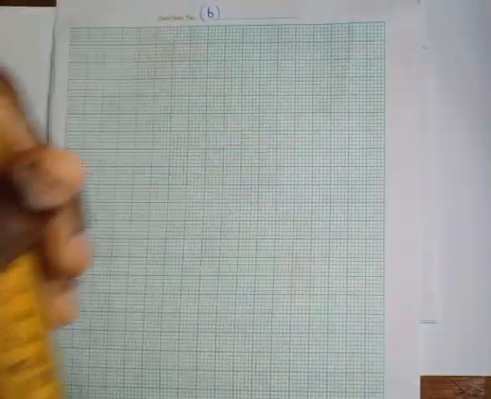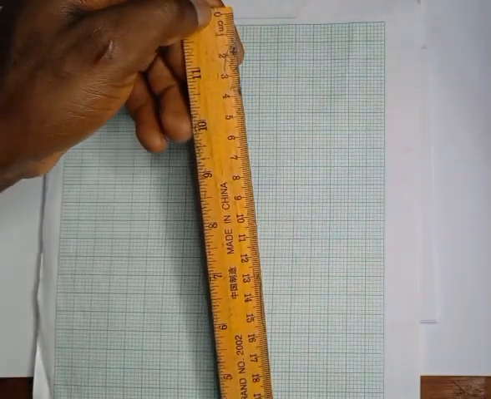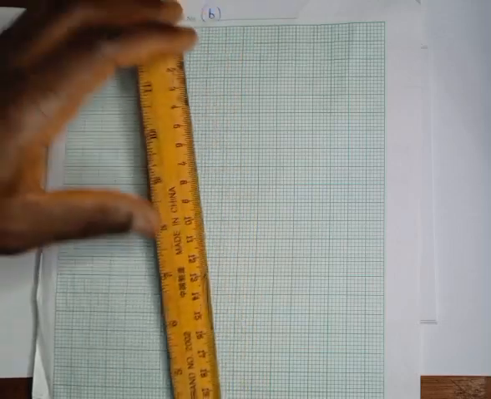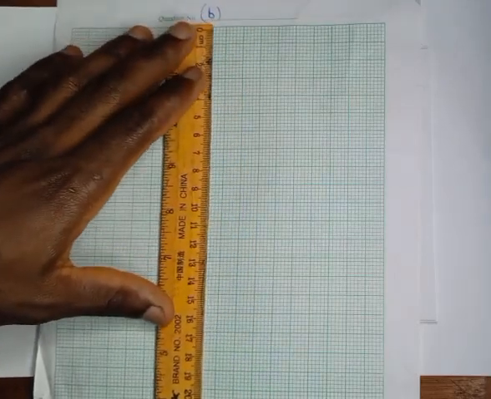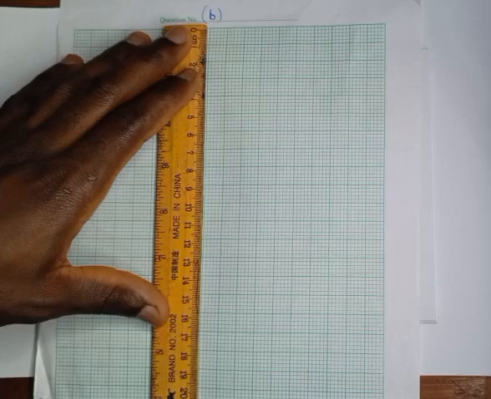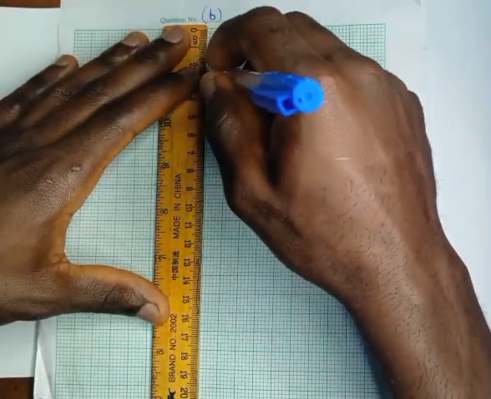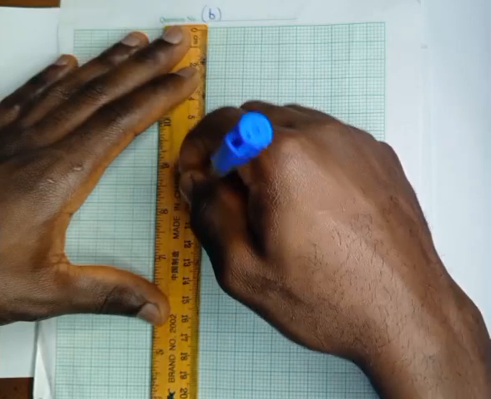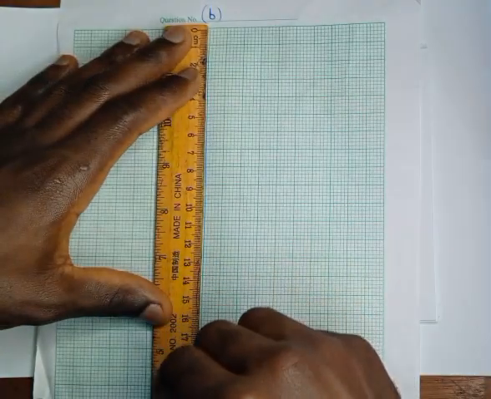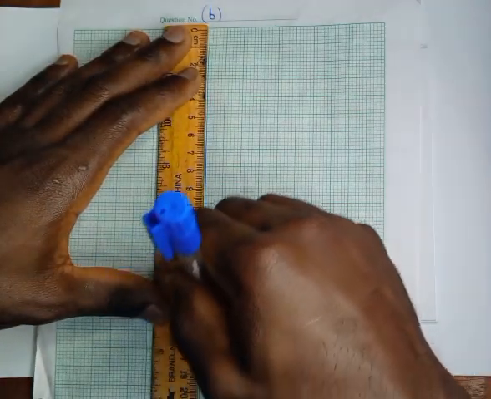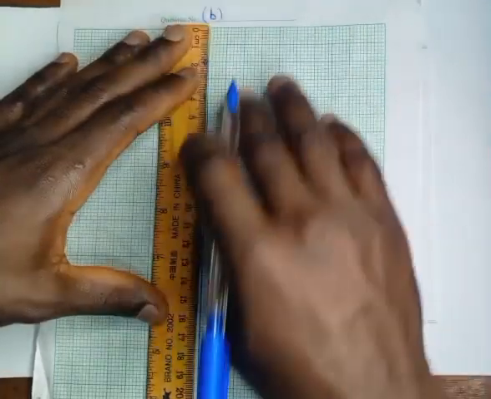We make use of this end of our ruler, which is graduated in centimeters. Place our ruler at the center of the graph paper. Draw our vertical axis, which is the y axis. Call this vertical line the y axis.